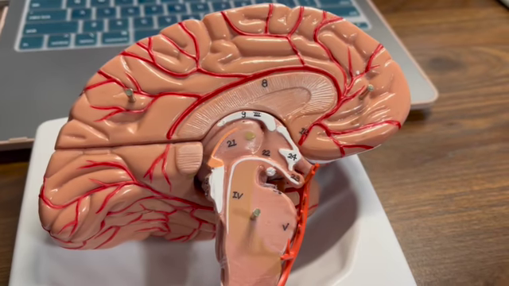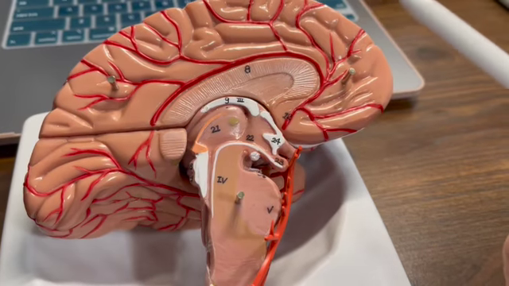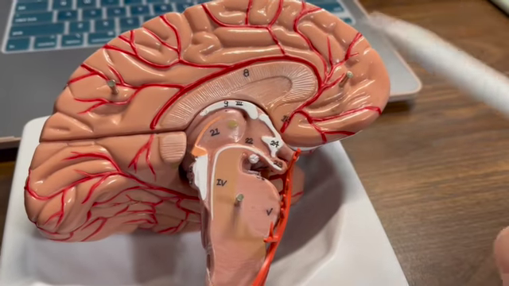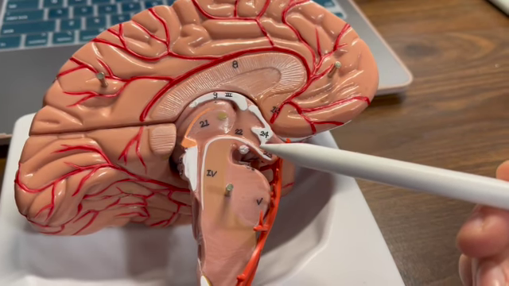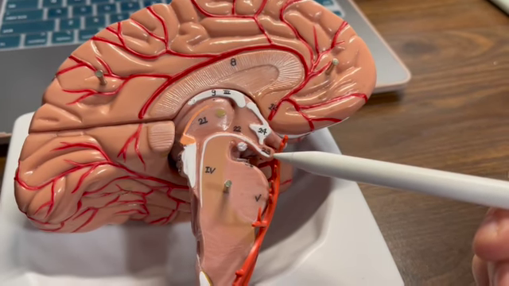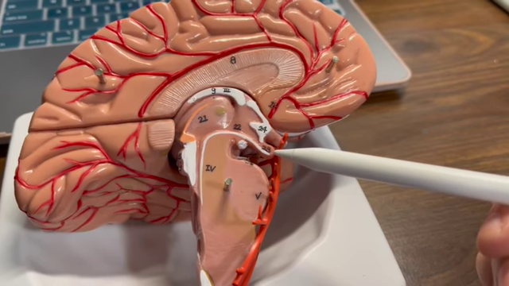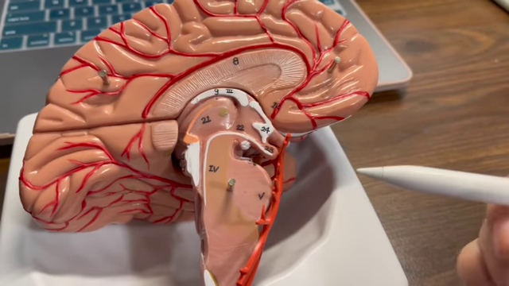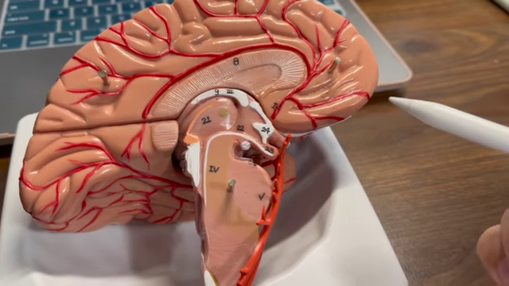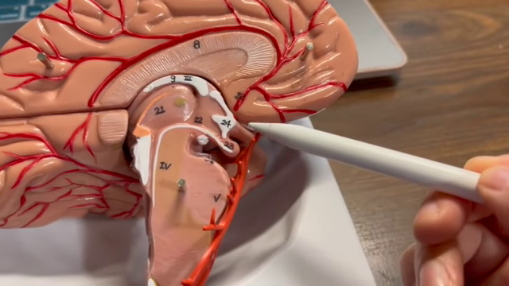Next, we're going to look at the diencephalon region, so right in here. 21 is our thalamus right there. 22 is the hypothalamus, and if you follow that down through the infundibulum, you get to the pituitary gland, also known as the hypophysis, which sits in the hypophyseal fossa or sella turcica of the sphenoid bone. 24 is our optic nerve, which you can see running forward.